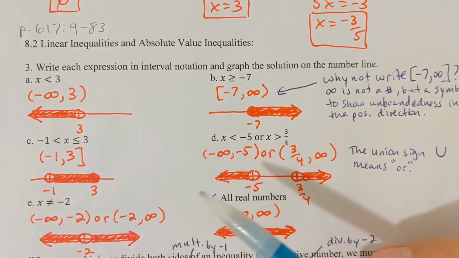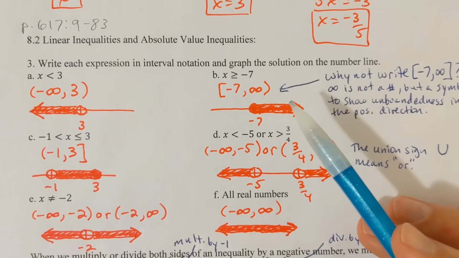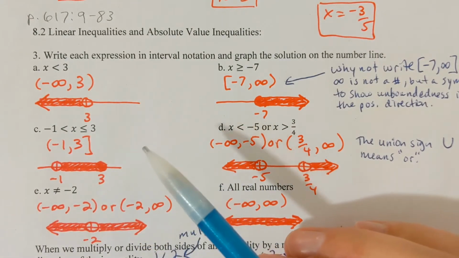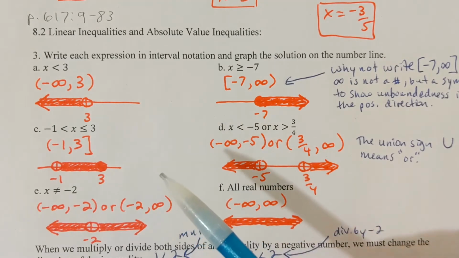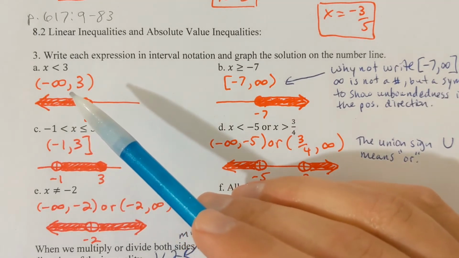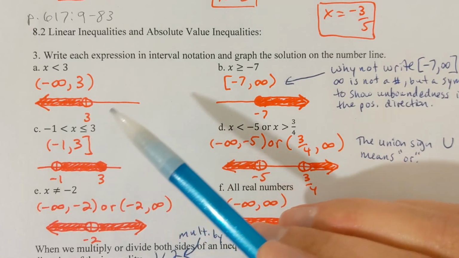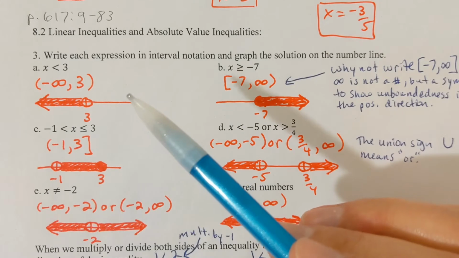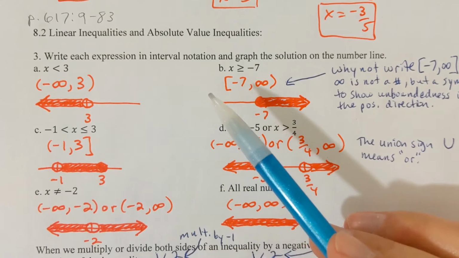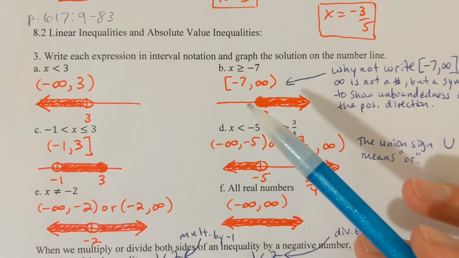So I just want to get us some practice using interval notation and then graphing a solution on the number line. In part A, suppose that we wanted to represent all the numbers that are less than 3. Well, if I'm less than 3, then I'm heading out towards the left, towards negative infinity. And so I'm going to write negative infinity comma 3 in that order, and I'm going to put parentheses at both ends. In general, you're going to use a parentheses if you're not including the number, and you're going to use a bracket if you are including the number. We'll look at several things with brackets as we go forward.